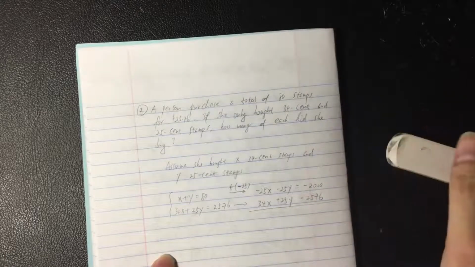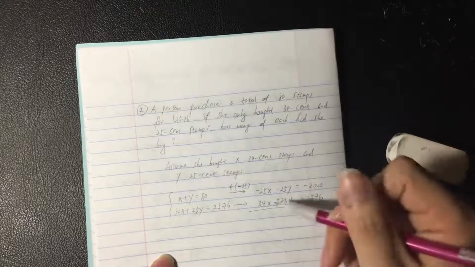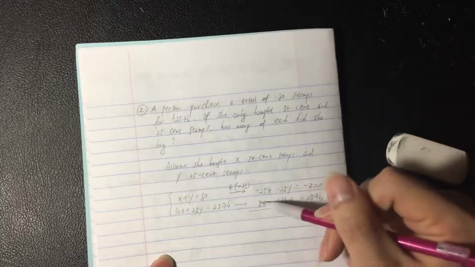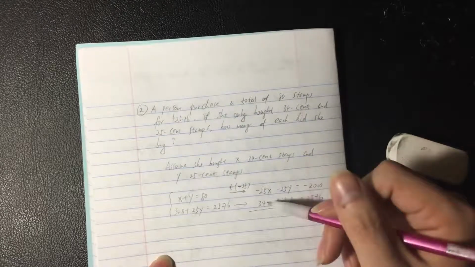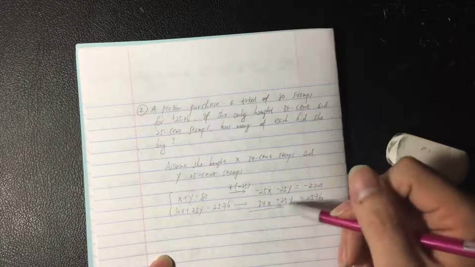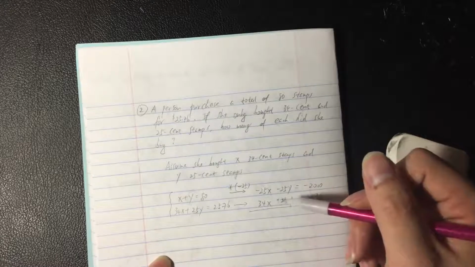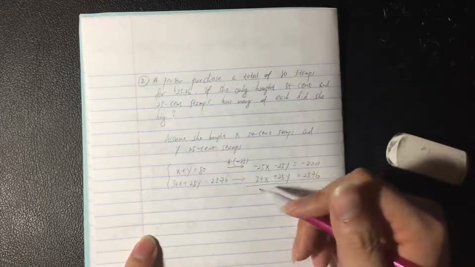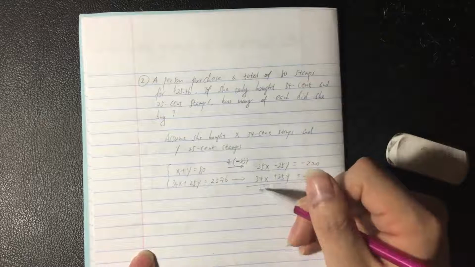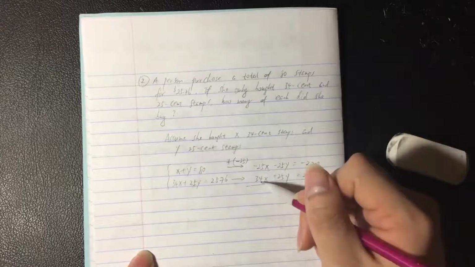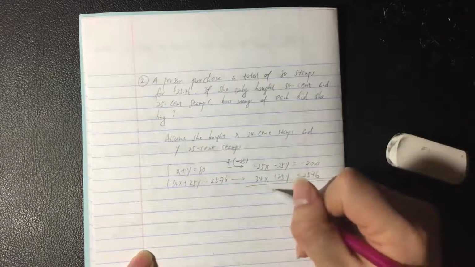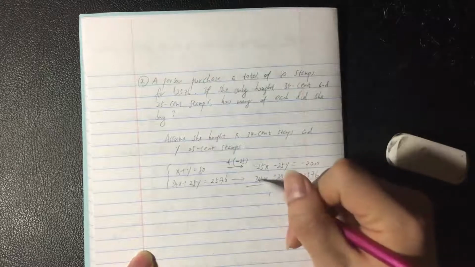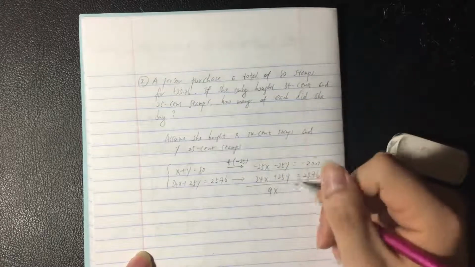If I add the equations together, I combine like terms. Negative 25x and 34x. When adding two numbers with different signs, keep the sign of the number that has larger magnitude. So here 34 has larger magnitude, so I keep the positive sign. Then subtract the magnitudes. 34 minus 25 is 9. 9x.